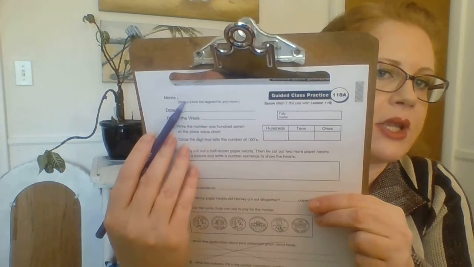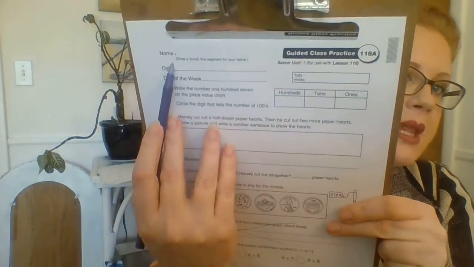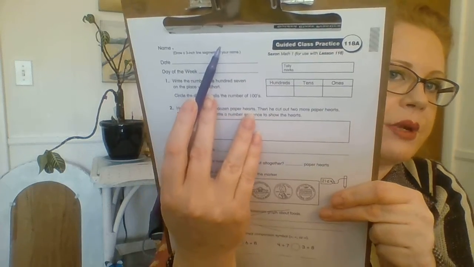All right, so you're going to start out, you're going to draw a 3-inch line segment here for your name. So make sure you're lining the ruler up with that dot so that you can draw from the line till you get to the 3 and get exactly 3 inches, okay? Then you're going to write your name on that. Then you need to do date and day of the week.